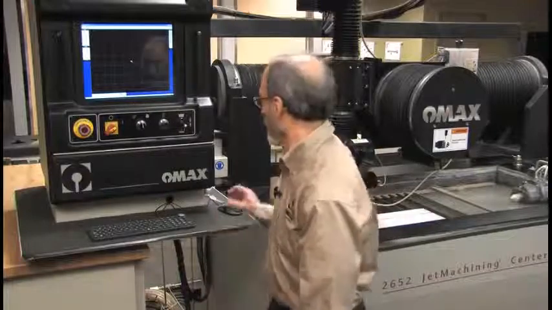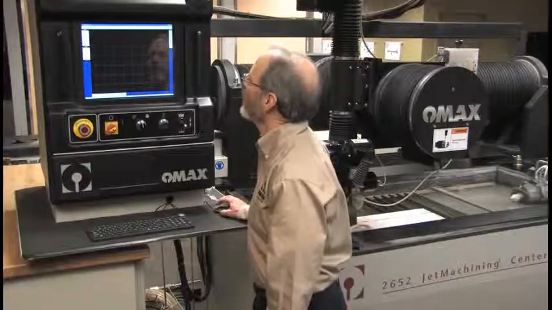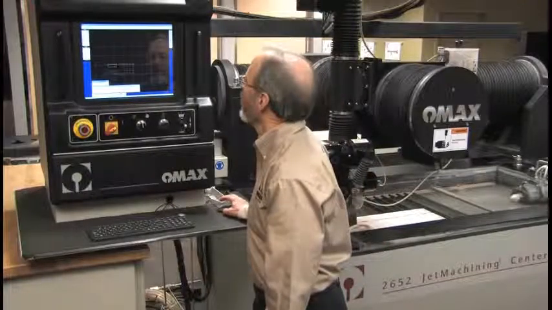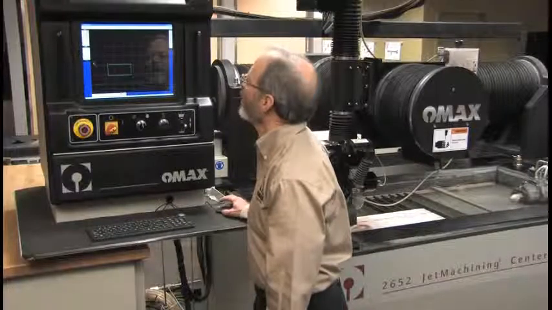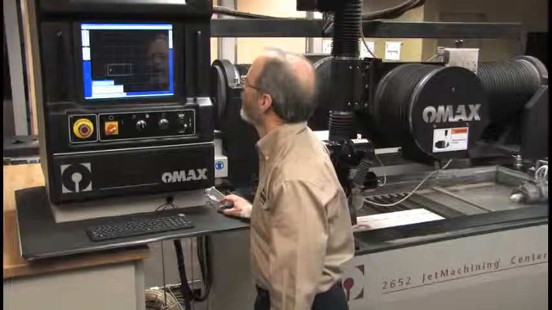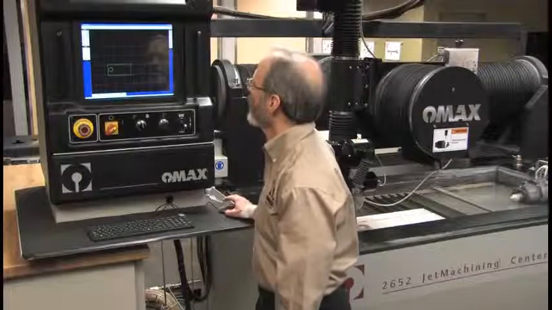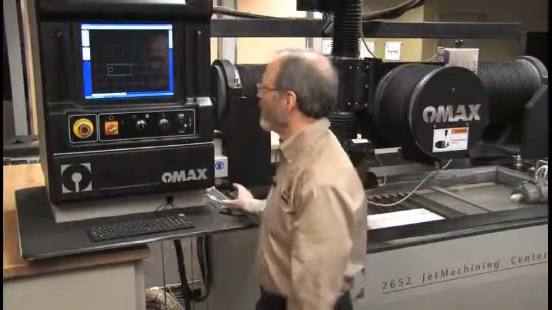Or if I want, I can use our own little layout program here to go ahead and create the part shape. Now let's just come up with something simple here. How about a simple rectangle with a hole in it somewhere? Say something like that. This is the geometry I want to make. I could have brought this in, as I said, from any CAD program.